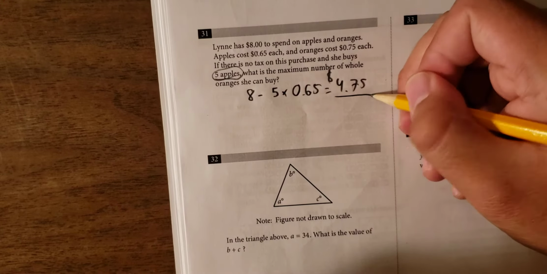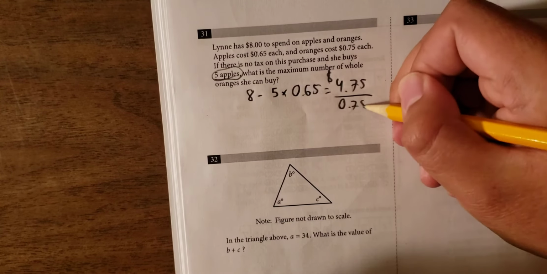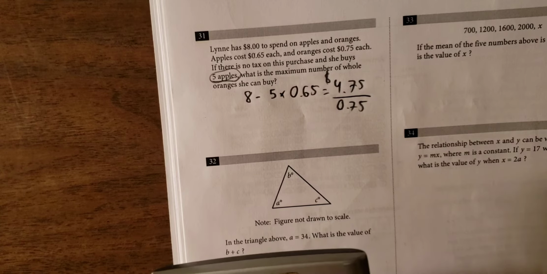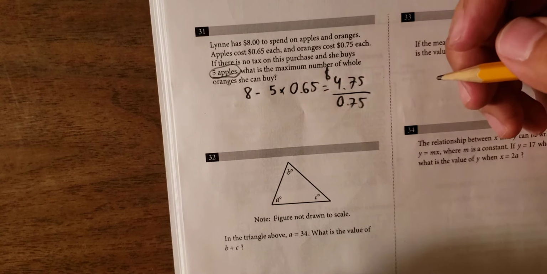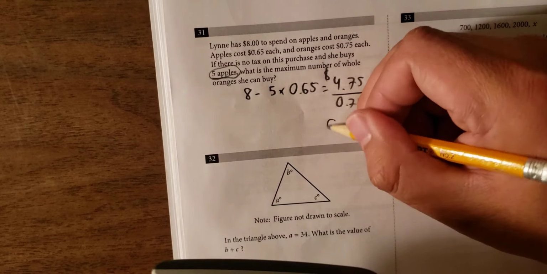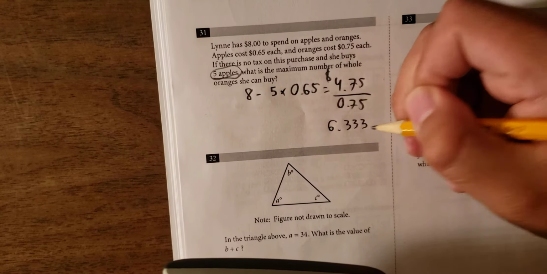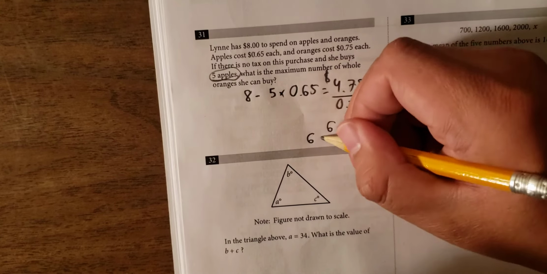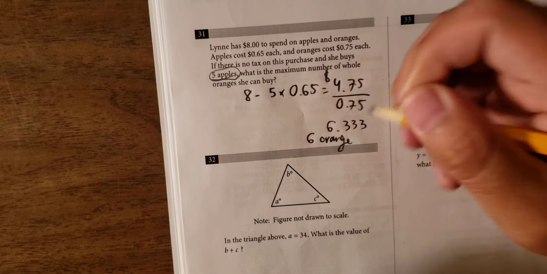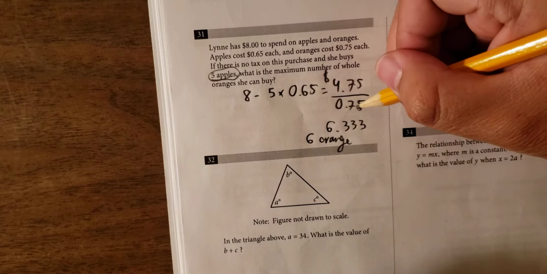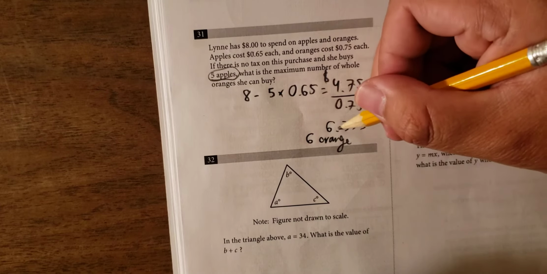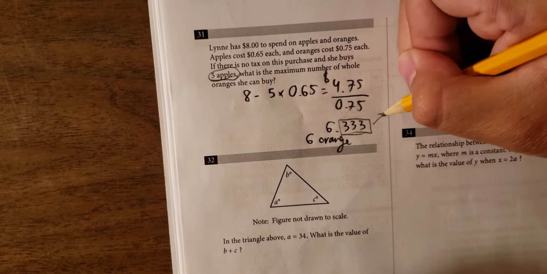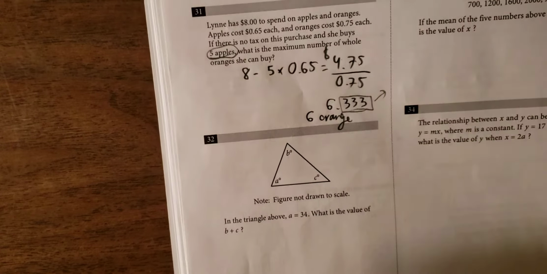So you use this number divided by 0.75, and you got about 6.33. So the maximum to buy the orange is about 6 oranges only, because 4.75 divided by this number, you get about 6 oranges, and this number is the remaining, so you cannot get another orange.